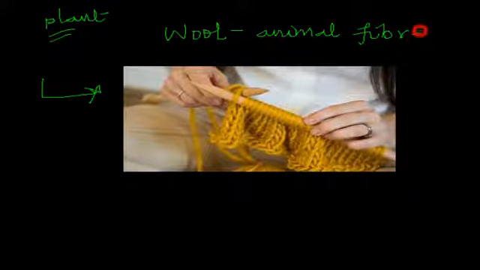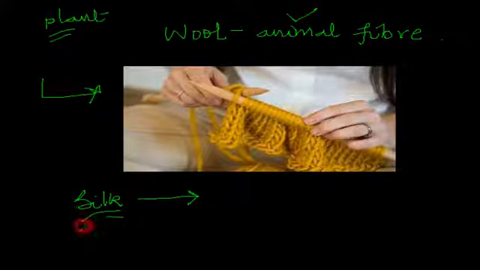Okay, and silk is derived from, as we are already talking about animal fiber, that means the ones composed of protein.